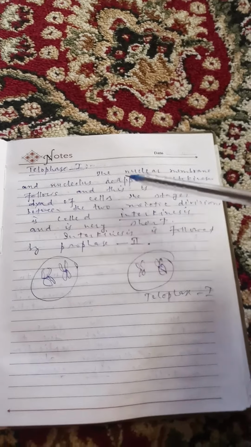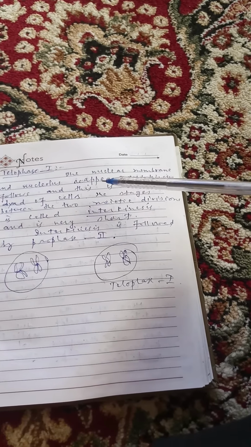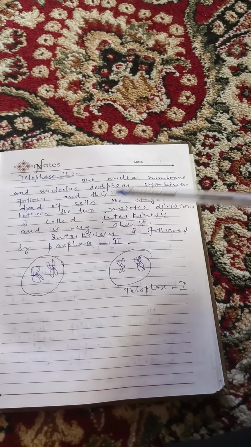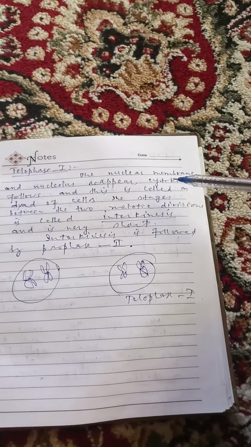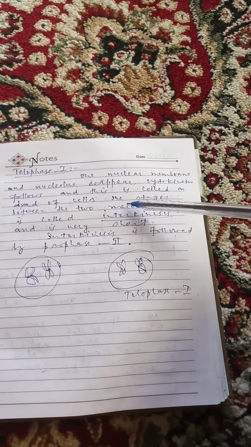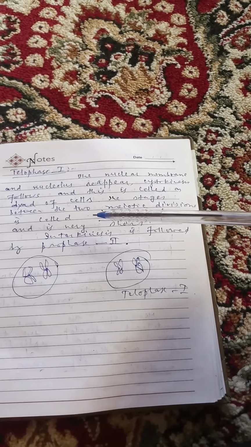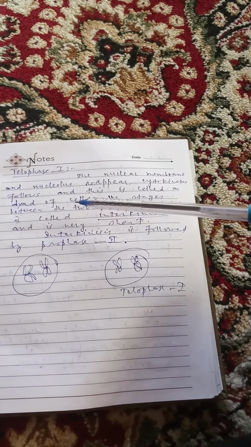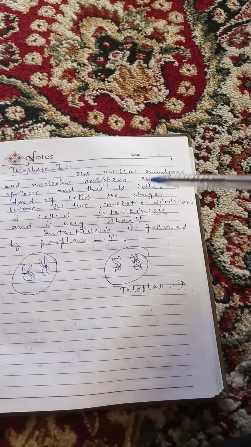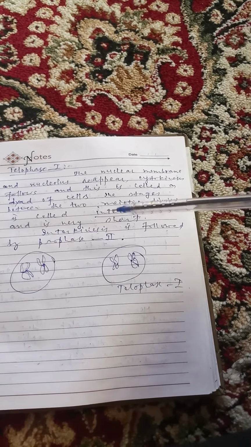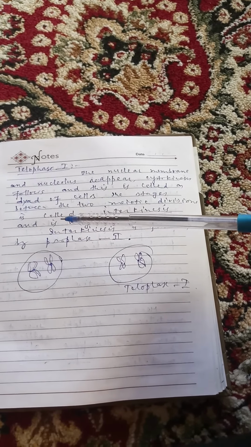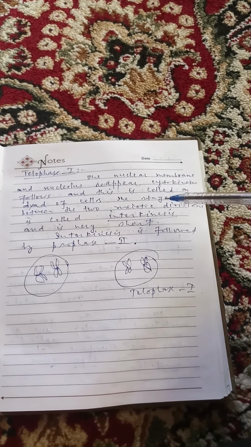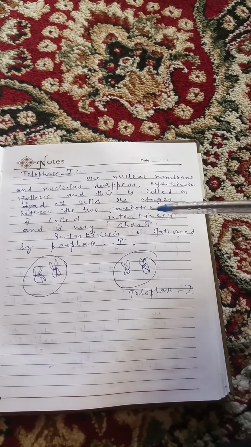They start their appearance again, and cytokinesis follows, and this is called the dyad of cells. Cytokinesis means division of cytoplasm. The stage where cytokinesis has followed is now known as the dyad of cells. This all happens in telophase first.